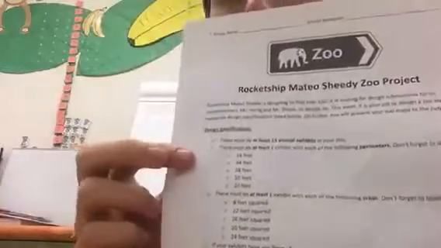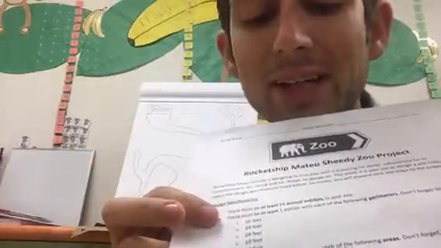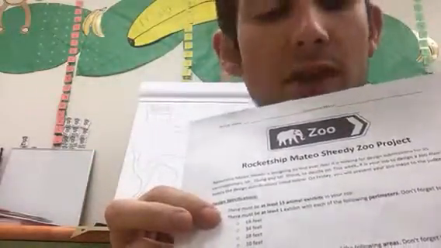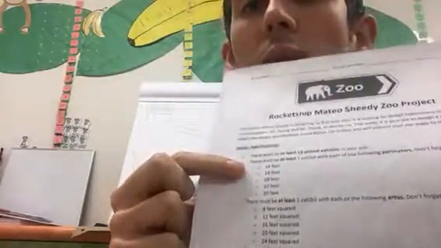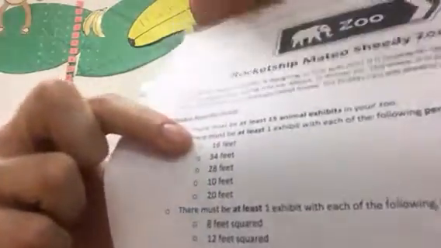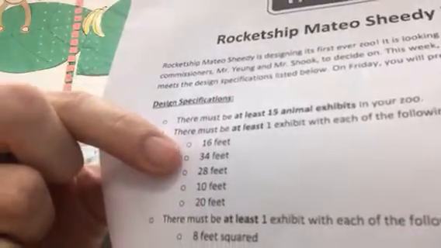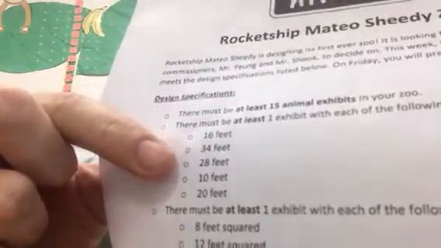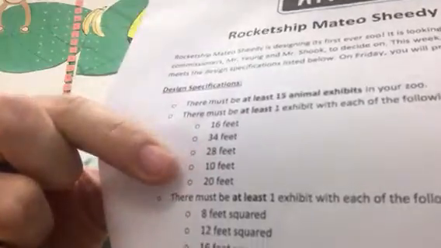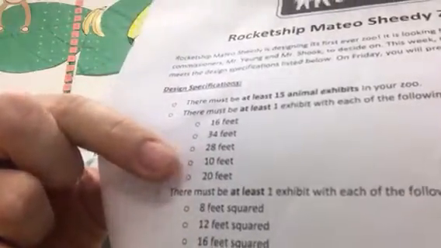Second specification, which is the one we're going to be working on today, is that there must be at least one exhibit with each of the following perimeters, and they must be labeled. So you must have one exhibit that is 16 feet for a perimeter. You must have one exhibit that has 34 feet for the perimeter, one exhibit that has 28 feet for the perimeter, one exhibit that has 10 feet for the perimeter, and one exhibit that has 20 feet for the perimeter. I'm going to show you how to do this with 16 feet.